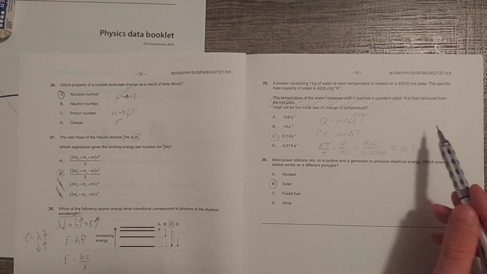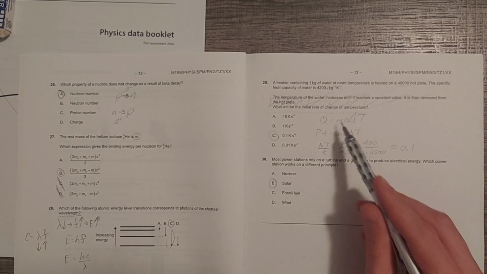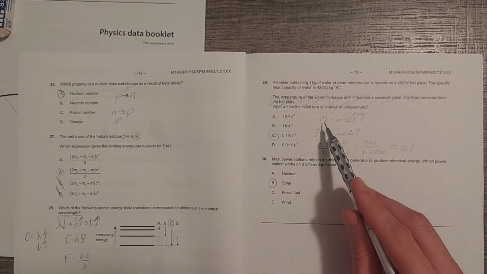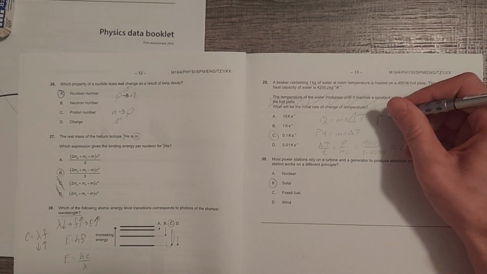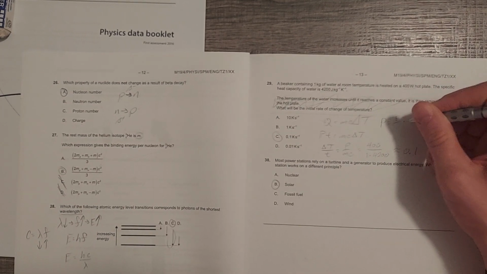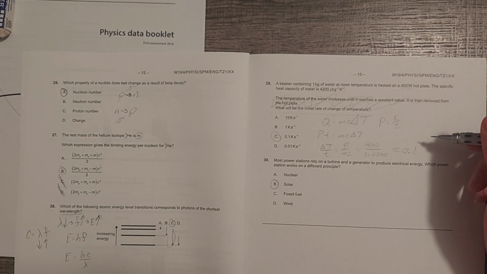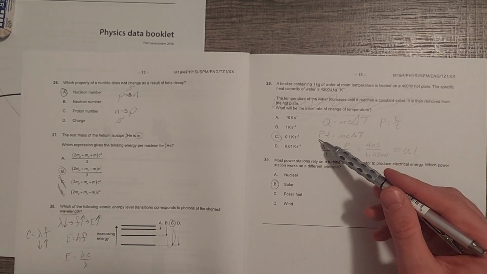So Q equals mcΔT. We know c. We know m. We don't know Q, but we do know that the energy put in is equal to power times time. Right? Because power is equal to energy or work over time, or heat over time. So to solve for the heat, we just multiply the power by the time.